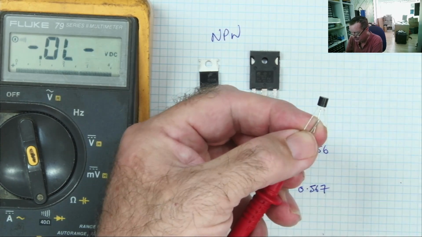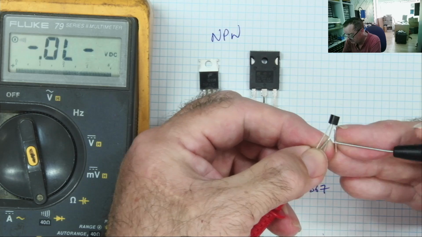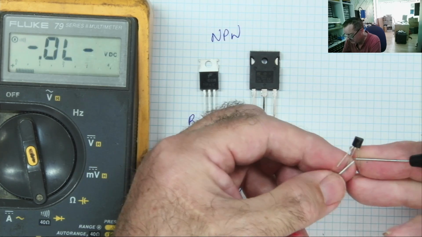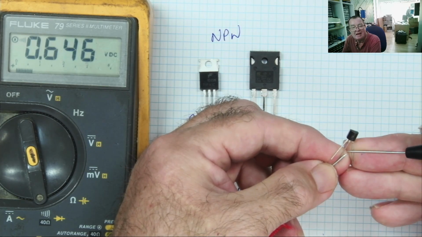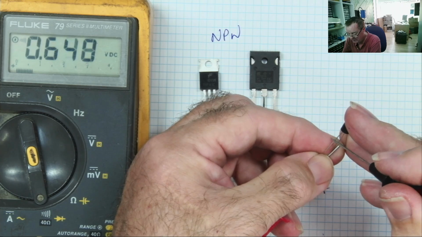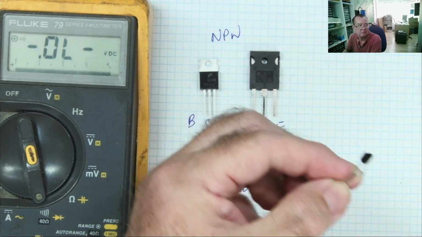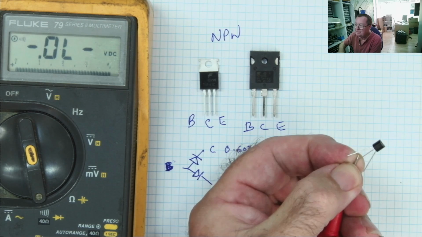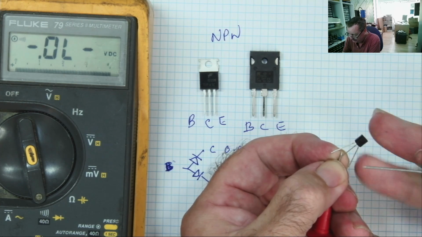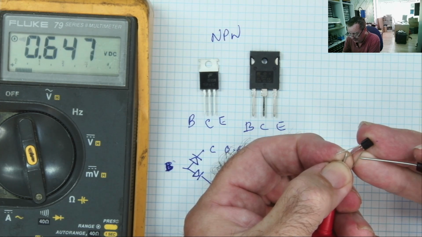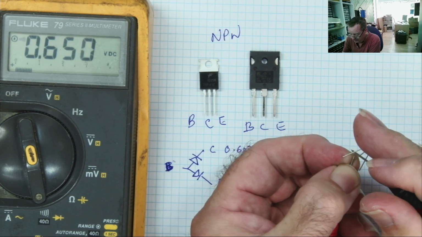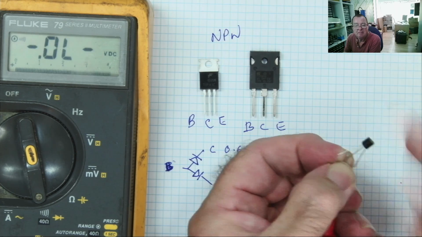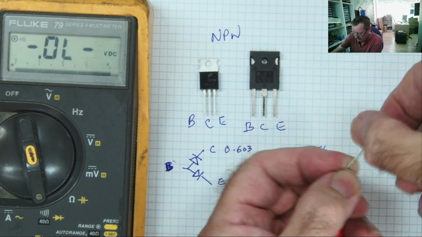Do we see anything to the other end? Yes. So 0.646, 0.648. Firstly, we know this is NPN. Secondly, we know the middle pin is the base. And we know this is the higher reading, which is the emitter.